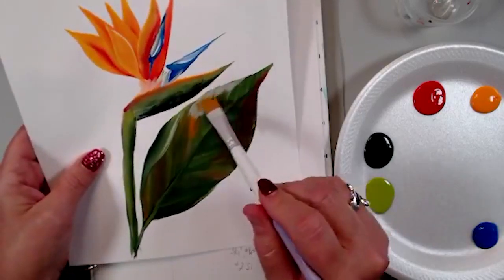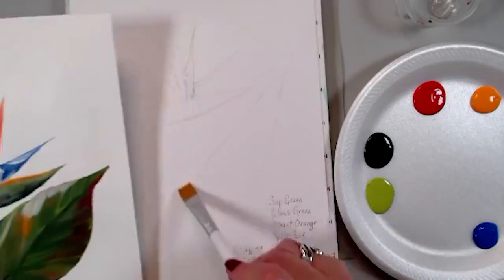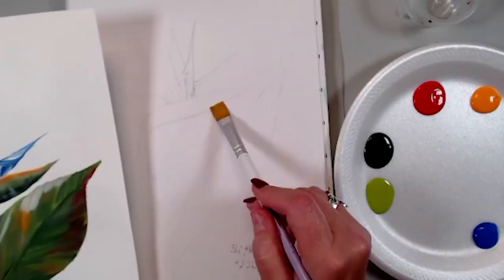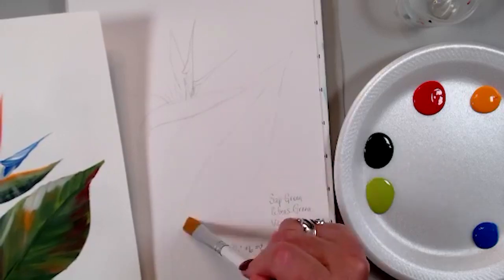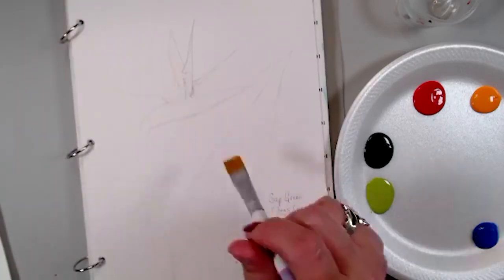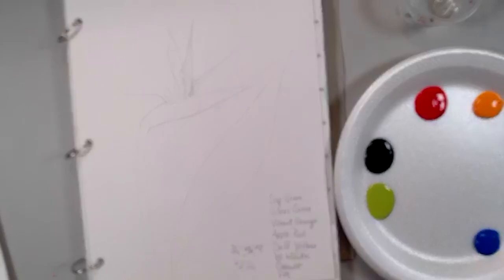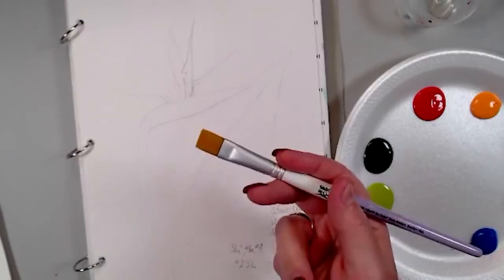But before I do any of that, I want to get this leaf stroked in, because my design has it touching and coming into this area here. So first we're going to put our backstroke on there, and we're going to stroke our petals, and then we'll do our leaf and then our final front stroke. Okay, so I have a 16 flat here.